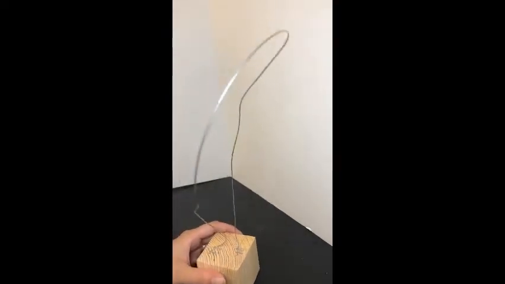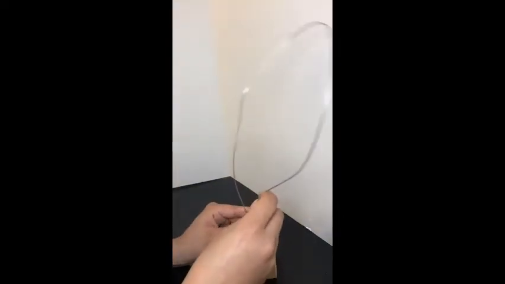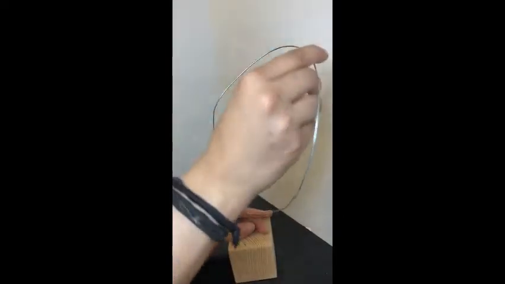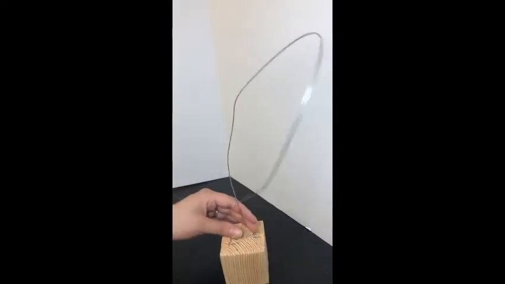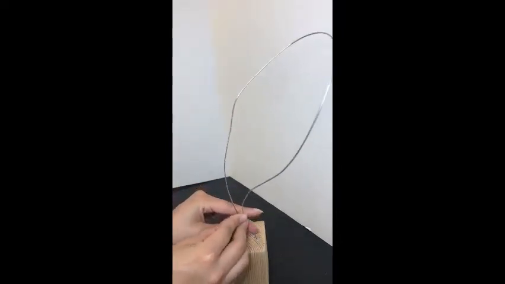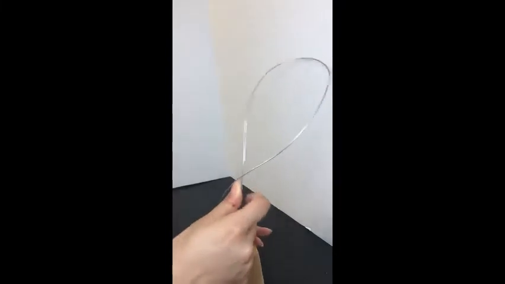If you don't have a strong base, then your sculpture is more than likely to fall apart. So again, you want to reinforce the base, and usually the wooden block, if it's heavy enough, will be your strong base in this case.